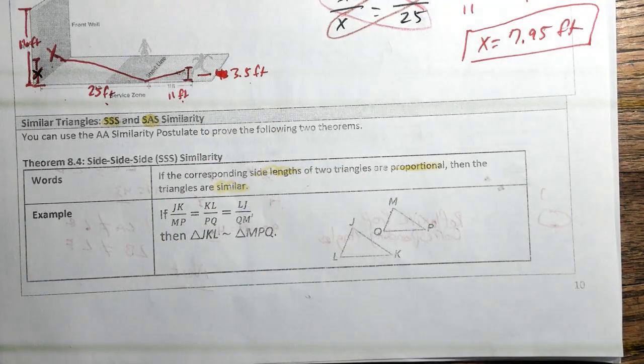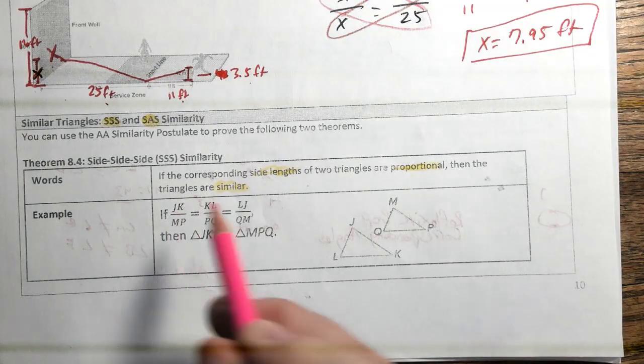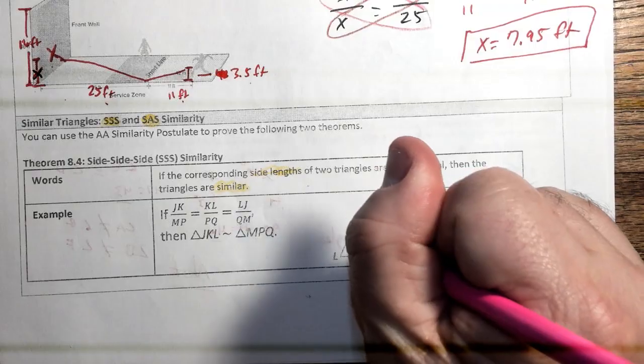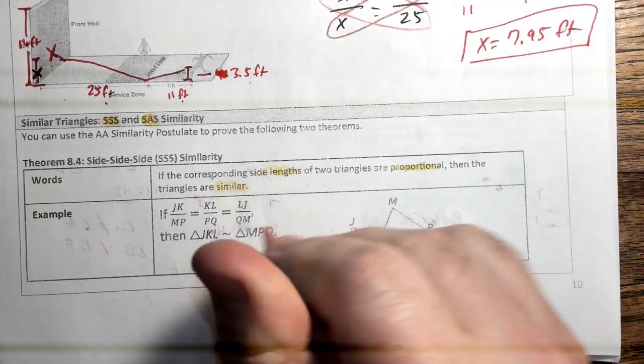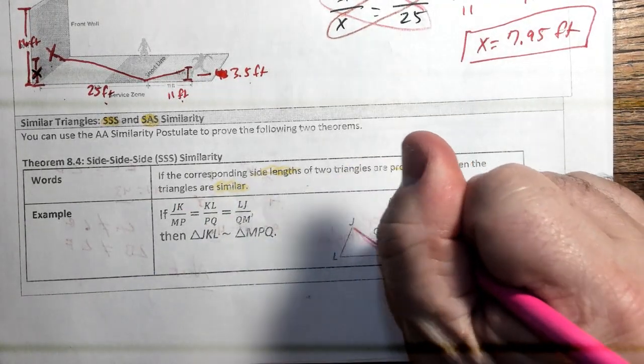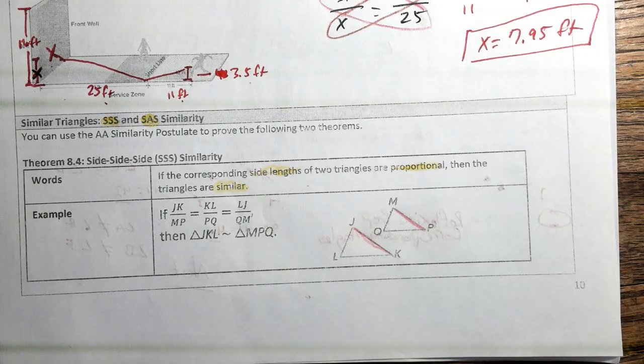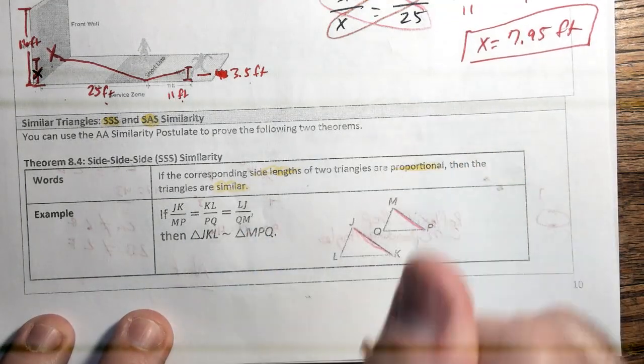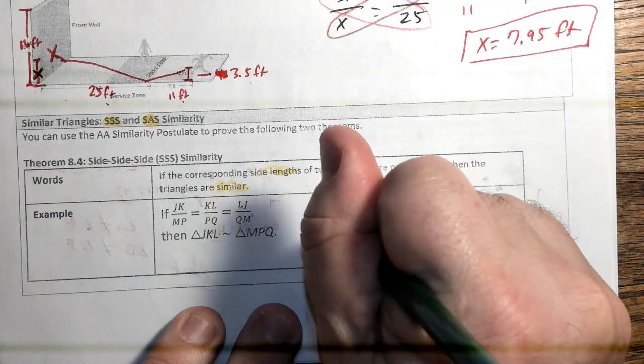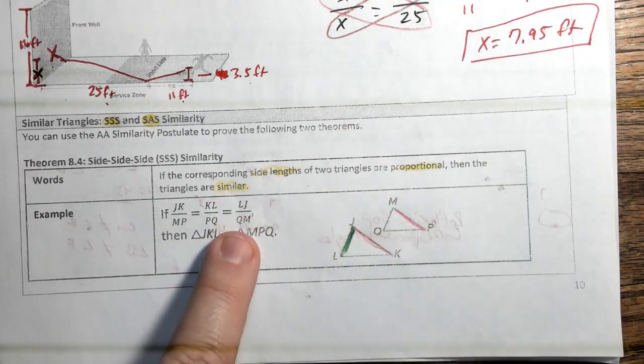Let me just do the color thing the best I can from the last video. So JK, so JK and MP. So I'm going to make them the same color. Just to let you know, it's going to get sketchy when we get to the green here. All right, next one, KL. Let's do LJ. I got to go short with this. LJ and QM.